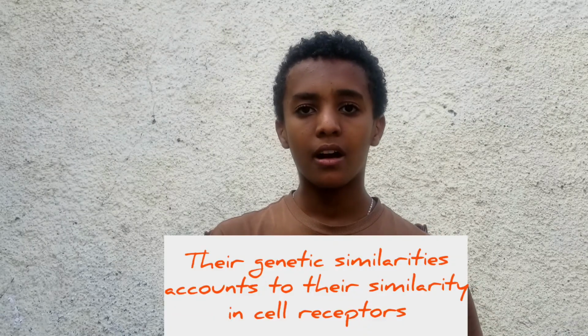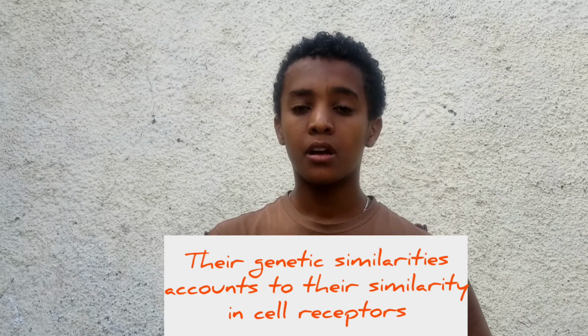The S proteins recognize the right receptor to enter through. So this is a similarity in the mechanism of attack. The genetic similarity is a cause for their similarity in target receptors.